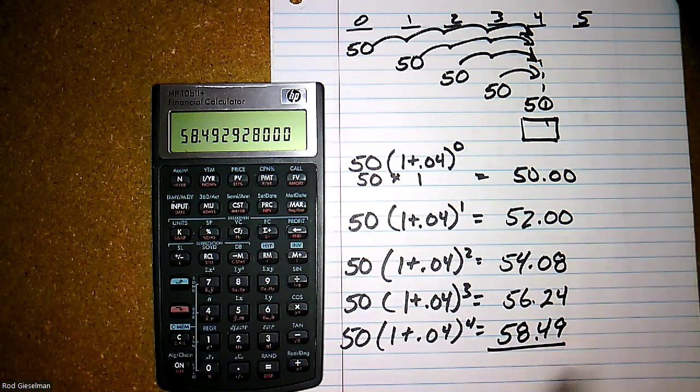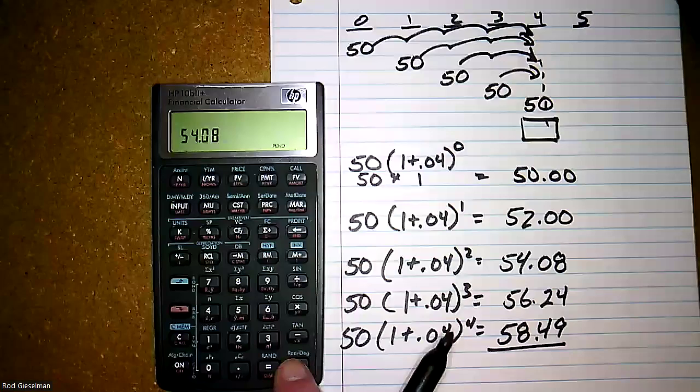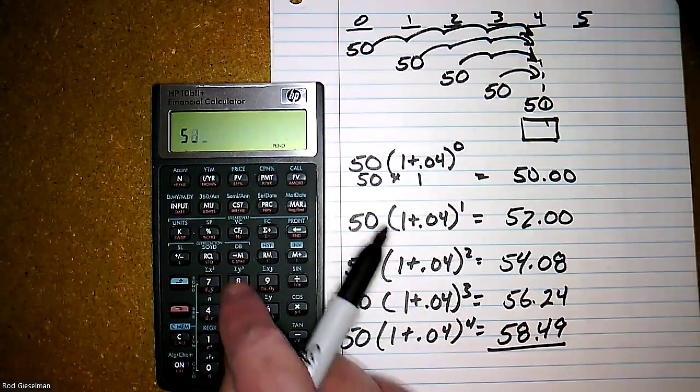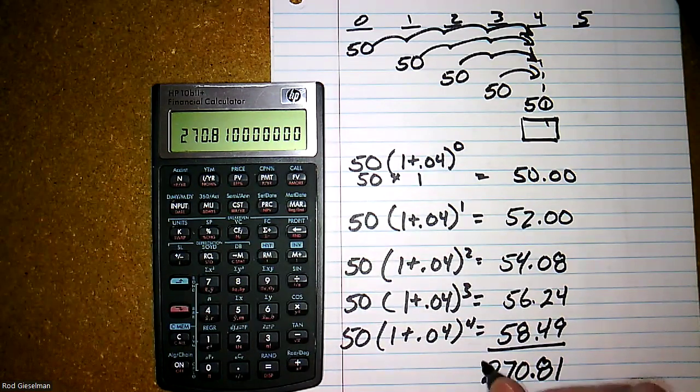Now add these up. 50 plus 52 plus 54.08 plus 56.24 plus 58.49 equals 270.81.